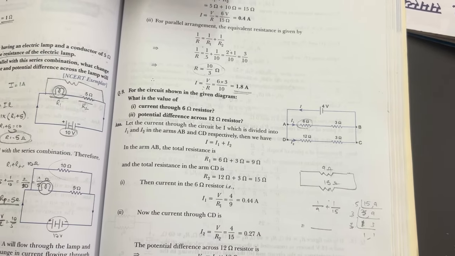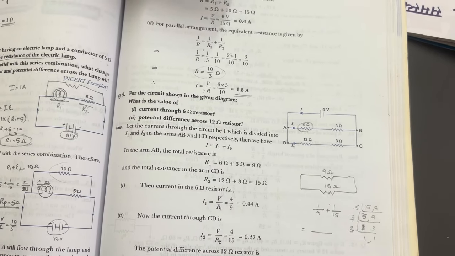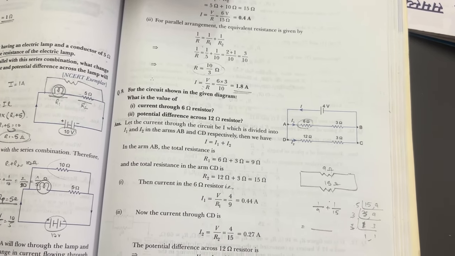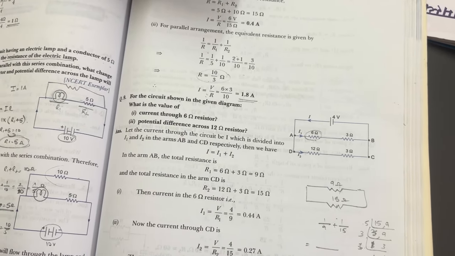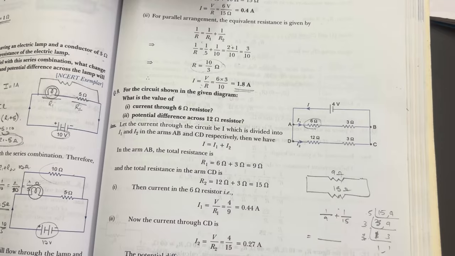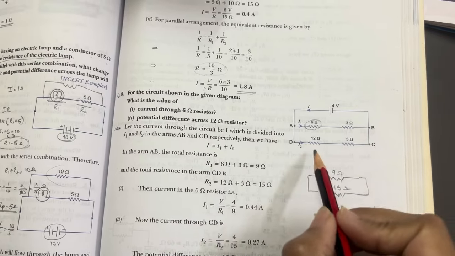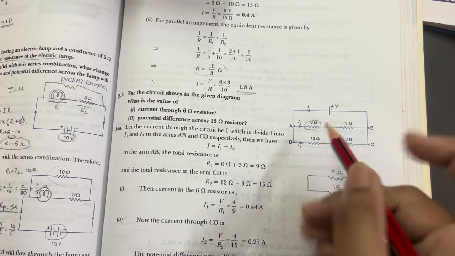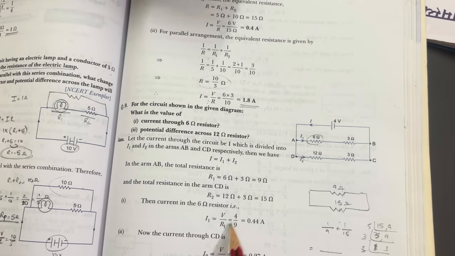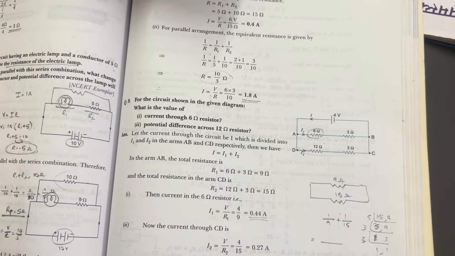What is the potential difference across the 12 ohm resistor? Current through this. They haven't done this. Why? I do not understand. They're just taking I is equal to 9. They're not even considering this part of the circuit for the first one. So we'll do the same thing here. I1 is equal to V upon R1. Voltage is 4, R is 9. So that turns out to be 0.44.